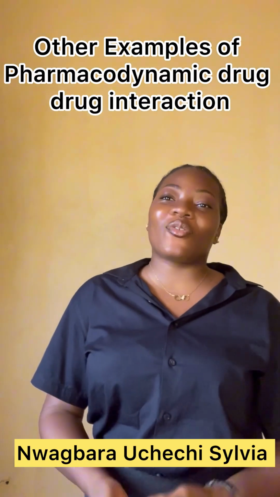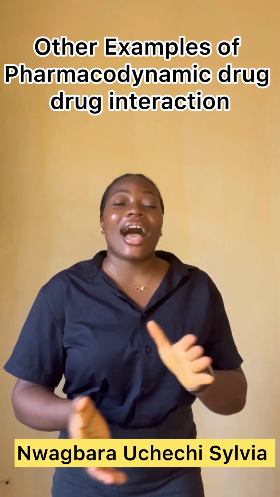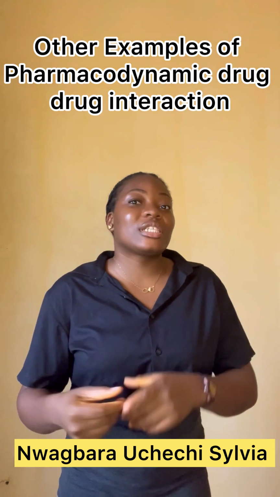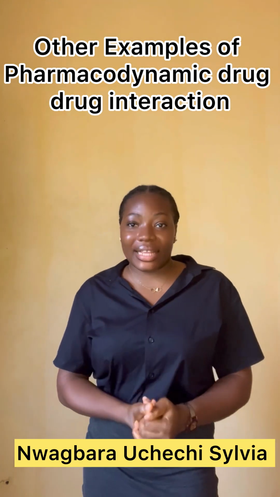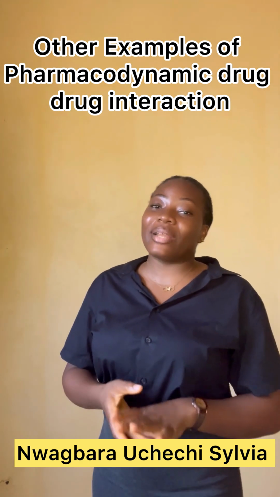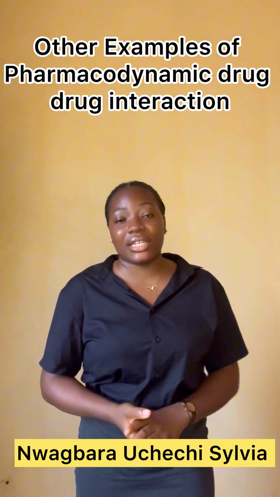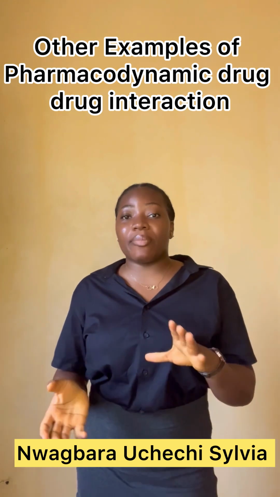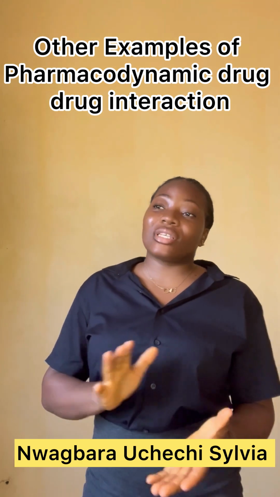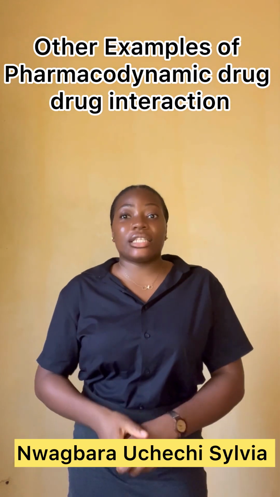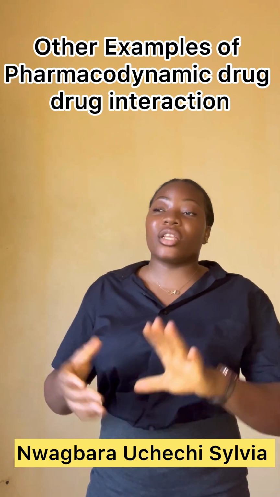Some other common examples of pharmacodynamic drug-drug interaction exist when using anticoagulants such as warfarin and antiplatelet agents such as aspirin, which both affect blood clotting, with warfarin inhibiting vitamin K dependent clotting factors and aspirin inhibiting platelet aggregation. Now, when you combine these two drugs, they can cause a significant increase in the risk of bleeding. Another interaction exists when using benzodiazepines such as diazepam and opioids such as morphine. Now, these two drugs have depressant effects on the CNS and they can lead to enhanced sedation, respiratory depression, and potential overdose when used together.